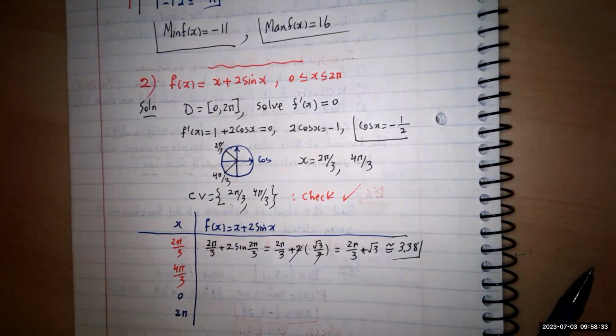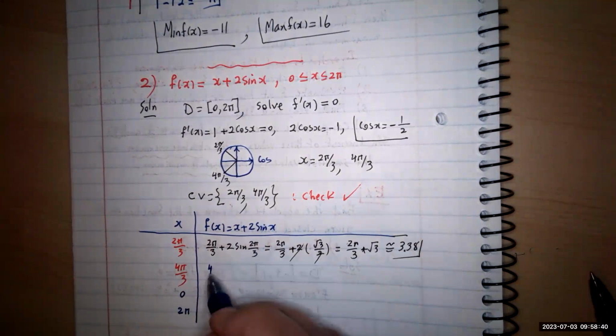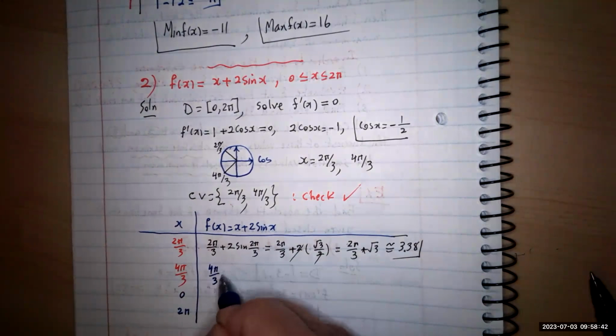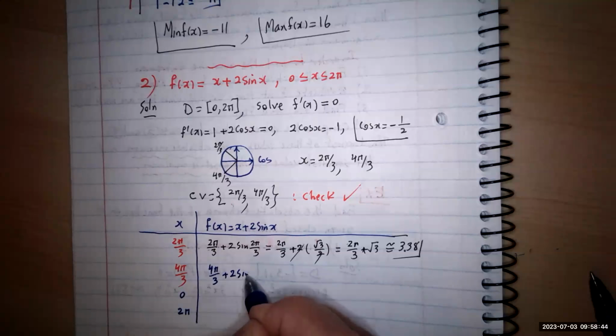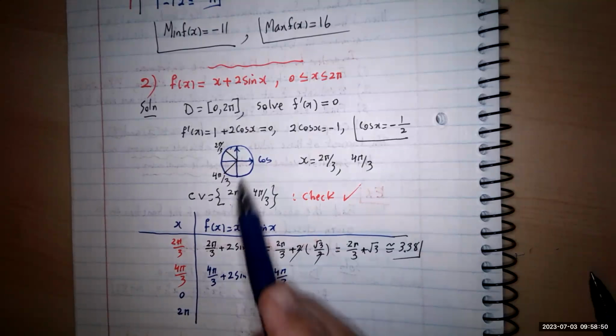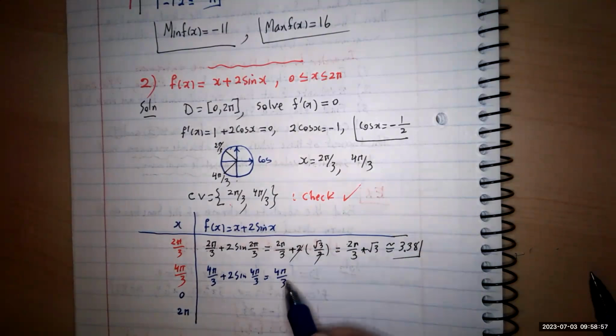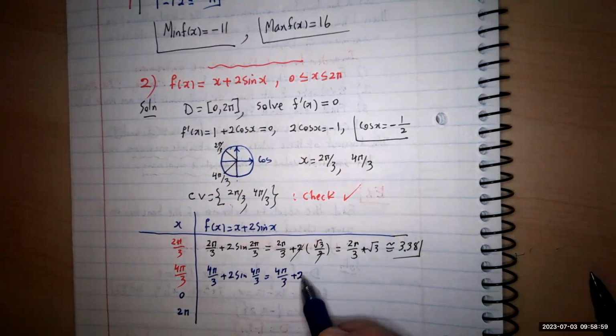Okay, ready? Repeat it. The other one, 4 pi third. Same thing. I drop the 4 pi third into the function, so that gives me 4 pi third plus 2 sine of the 4 pi third. The 4 pi third is here. The sign is negative, so you get only negative sign here. Okay, minus. But I explain it, so it's going to be a positive 2. It's a negative radical 3/2.